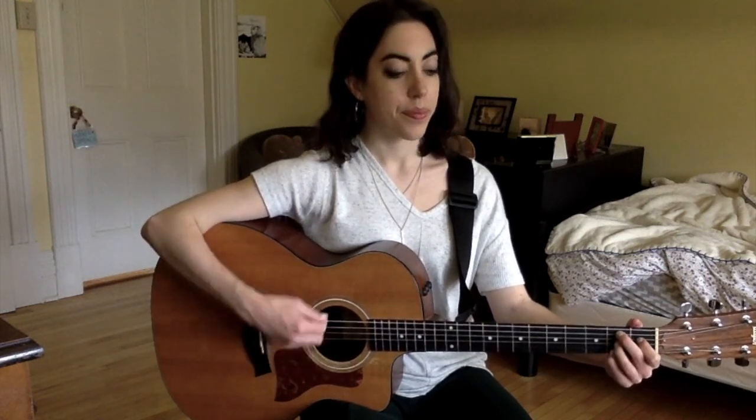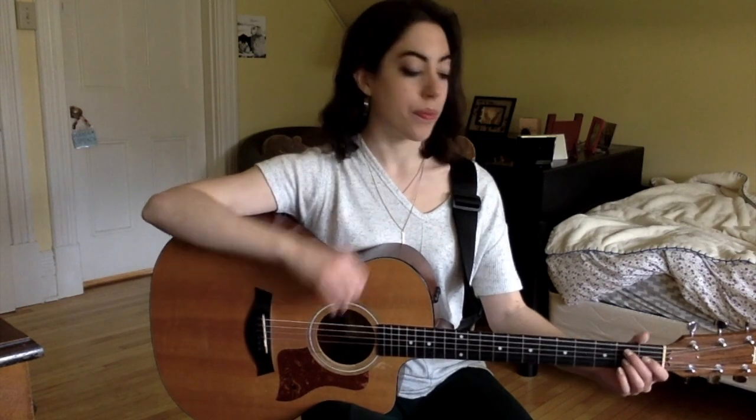So another way to do it is to take the median of the scale, the third note, down to the sixth note of the scale. So I'm going to give you an example of that. Do, do, do, do, do, do, do.